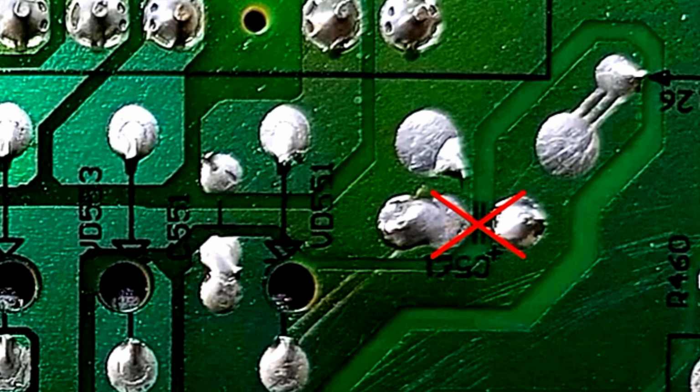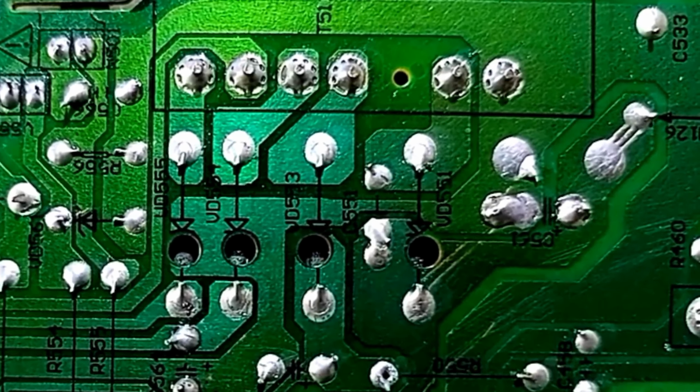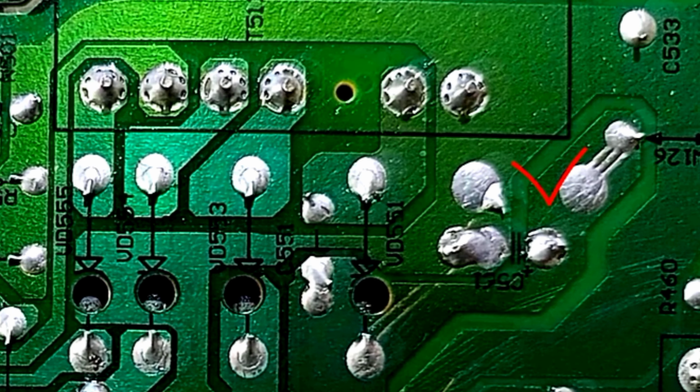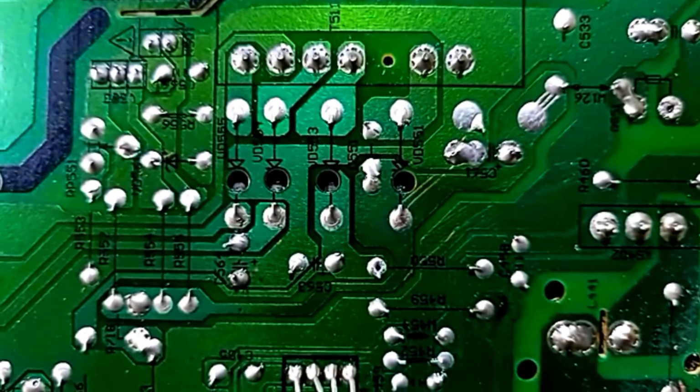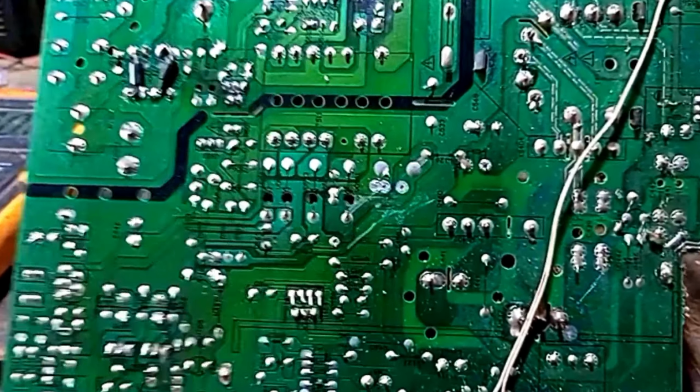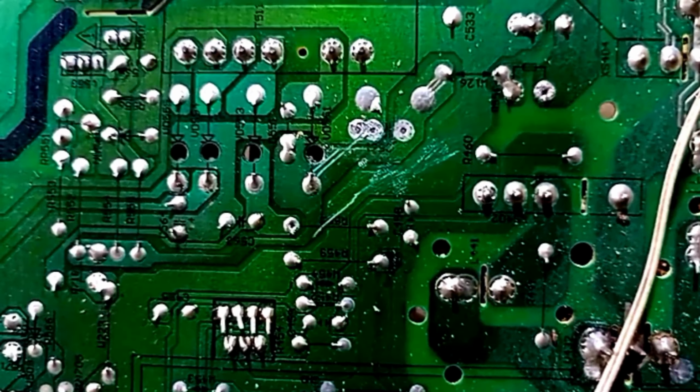Friends, then let's first change the 160 volt capacitor. Then we will see if the problem is solved. Friends, from here I will remove the 160 volt capacitor. Then I will take a capacitor from a spare motherboard and install it. Look, I have removed the capacitor from this motherboard.